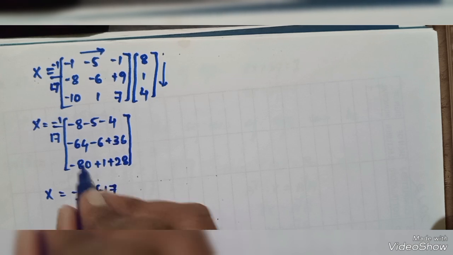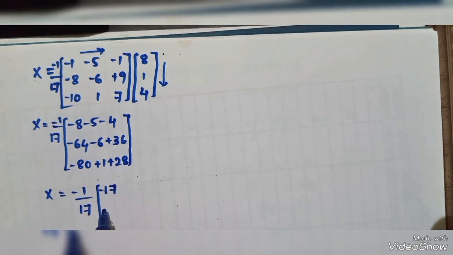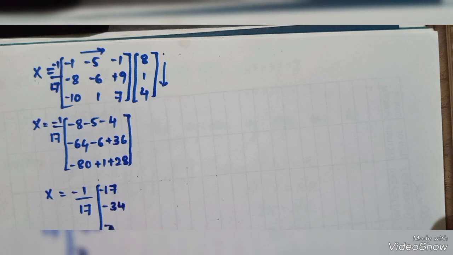Here minus 64 minus 6 is minus 70, plus 36 is minus 34, minus 80 plus 28 gives minus 51.